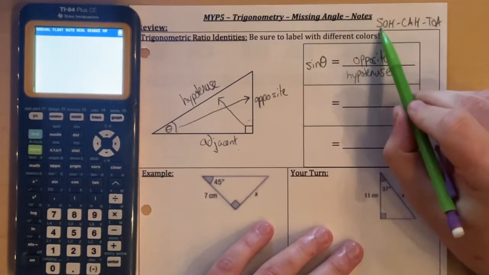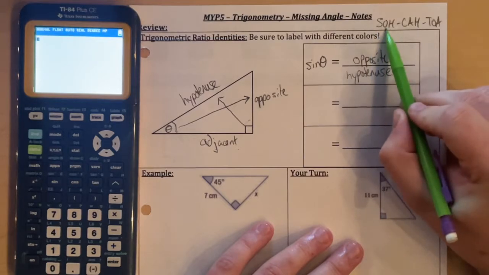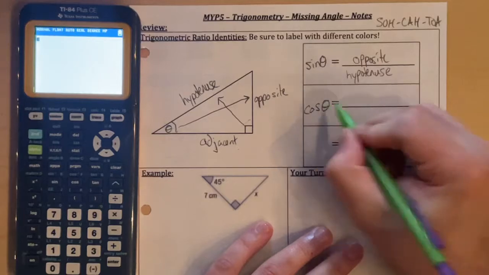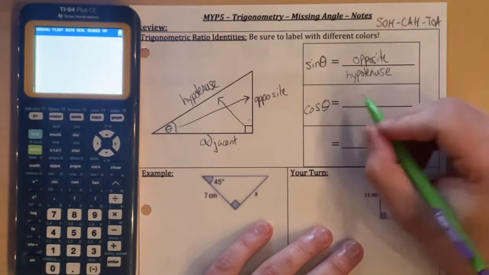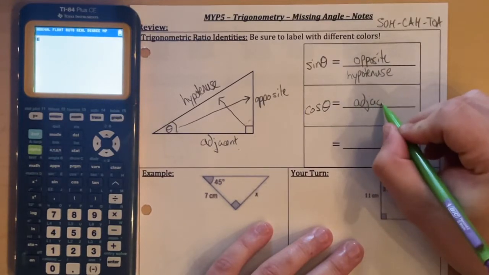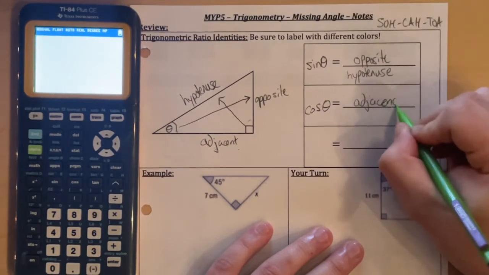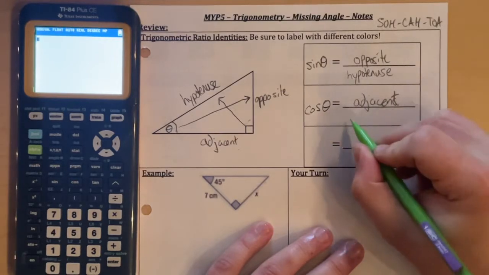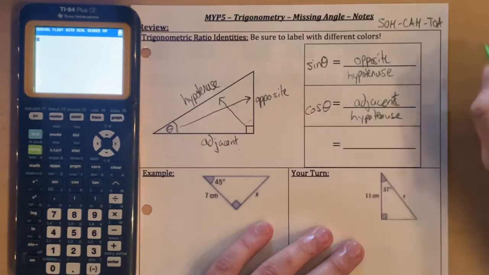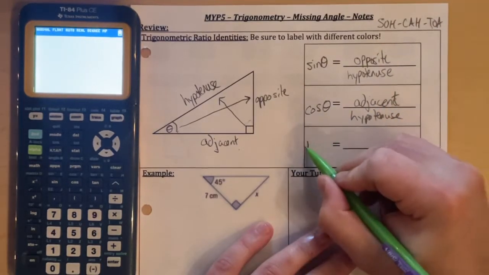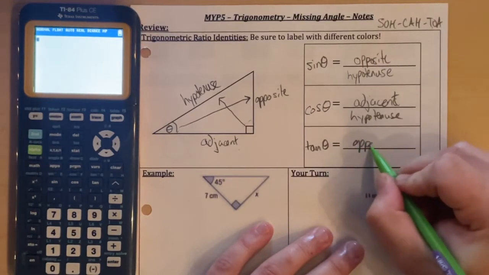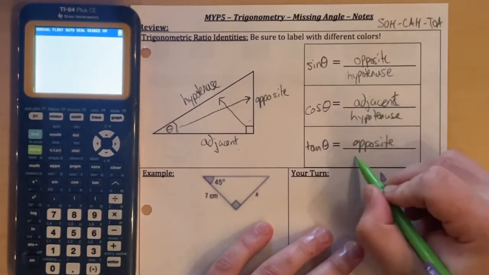So we have the sine of theta is the opposite over the hypotenuse. Cosine of theta is equal to the adjacent side over the hypotenuse as well. And we have the tangent, so tangent of theta is going to be the opposite over the adjacent.